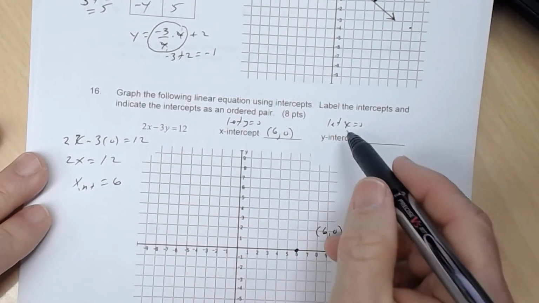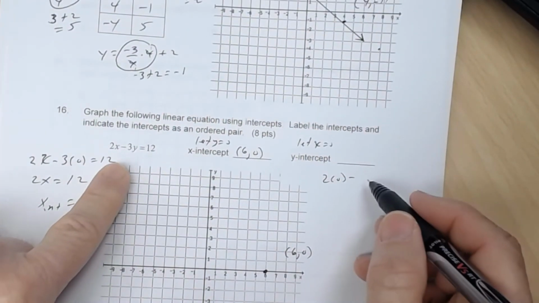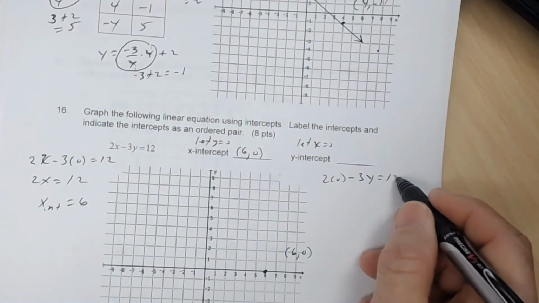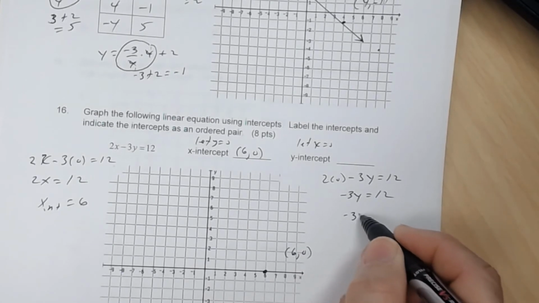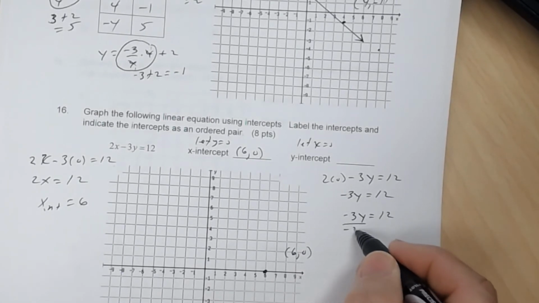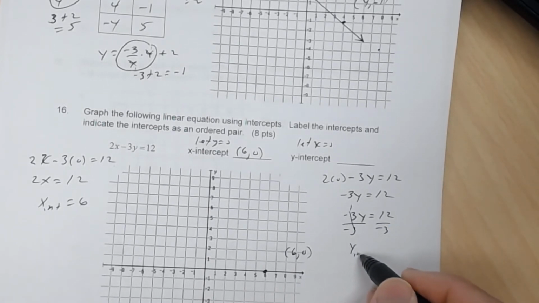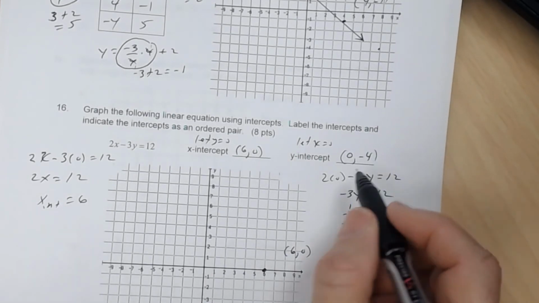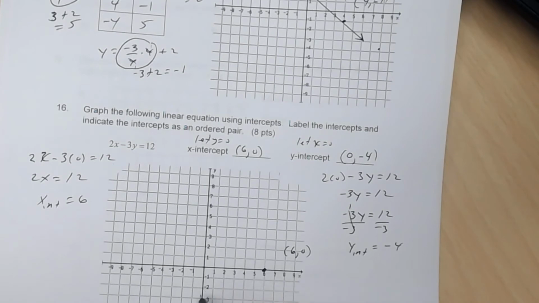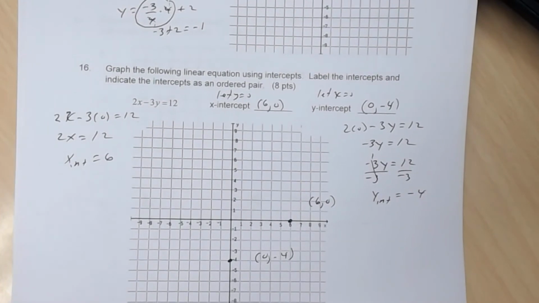All right, to find the y-intercept, you're going to let x be 0. So in place of x, you're going to substitute 0. So I get 2 times 0 minus 3y equals 12. 2 times 0 is 0, minus 3y is a negative 3y equals 12. So to get y by itself, I'm going to divide both sides by negative 3, the coefficient. And then when I divide, I get y-intercept is negative 4. 12 divided by negative 3 is negative 4. So as an ordered pair, that's going to be 0, negative 4. Remember, x is 0. So 0, negative 4. Here's your y-intercept. And then all you do now is just draw your line.